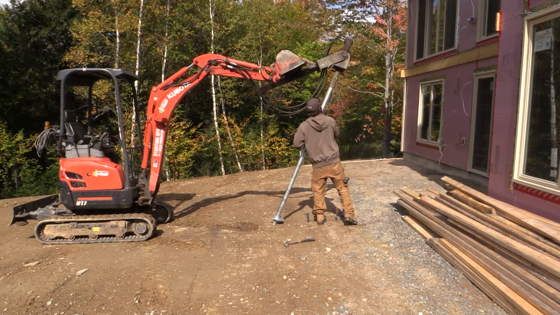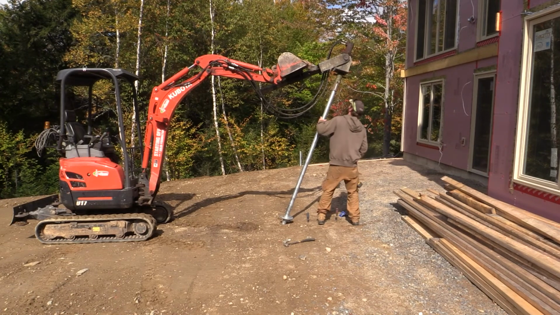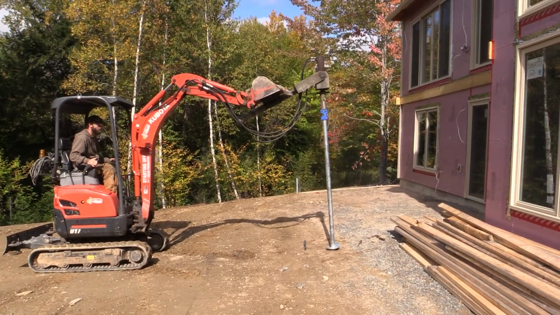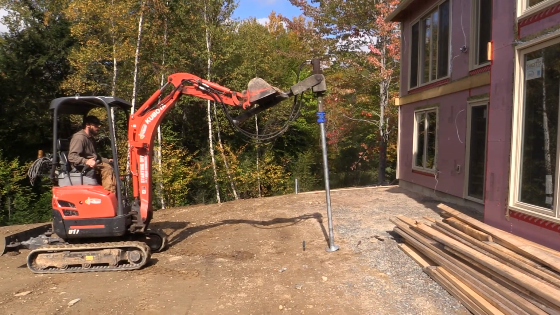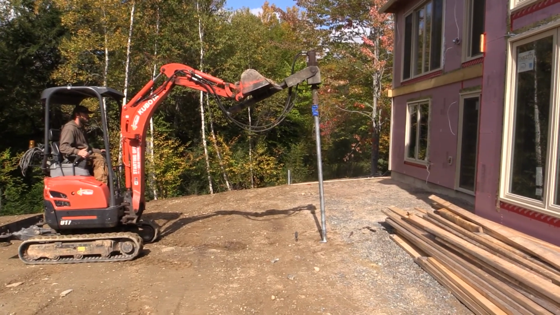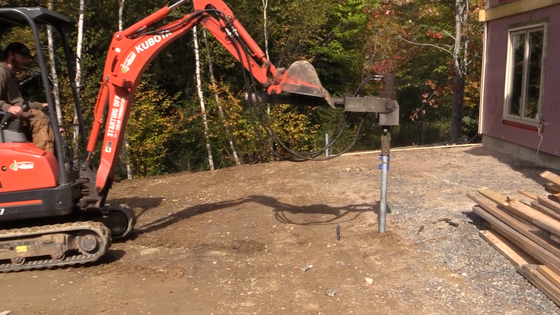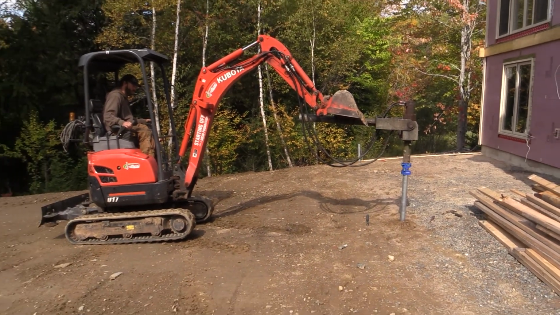Next, let's look at this mini excavator that's drilling the deck post supports. Two simple machines are being used here. At the end of this deck post support, we can see that it looks like a screw. The mini excavator has a drill attachment that rotates the post support, which makes it move straight down into the ground.